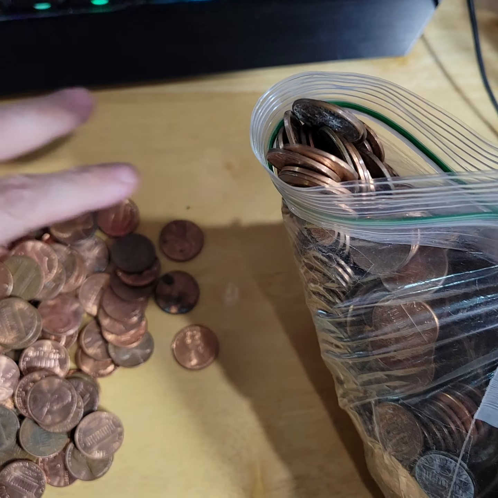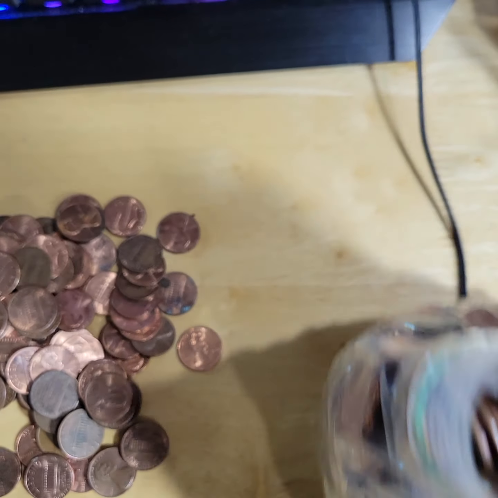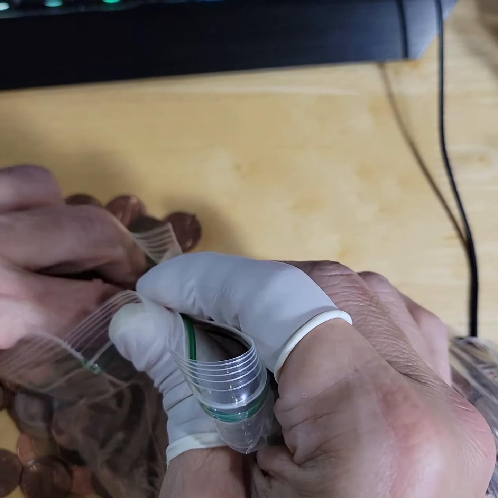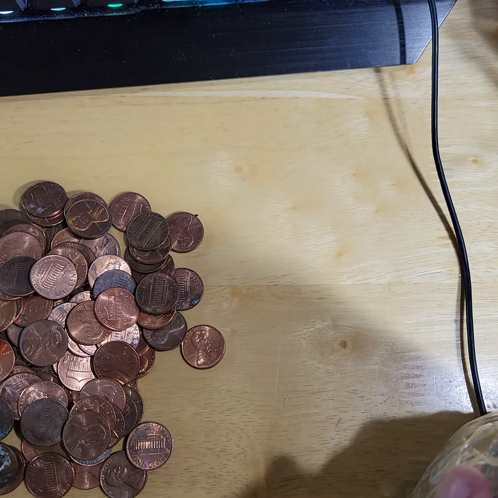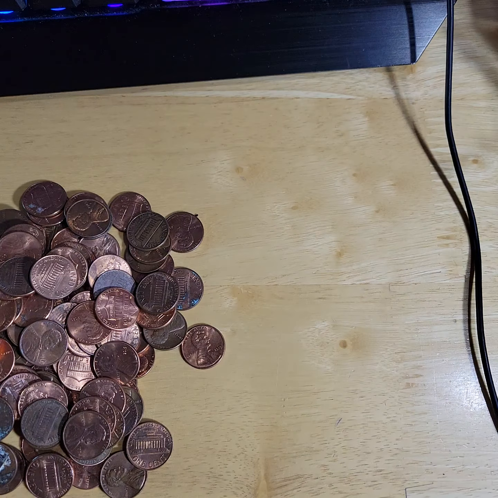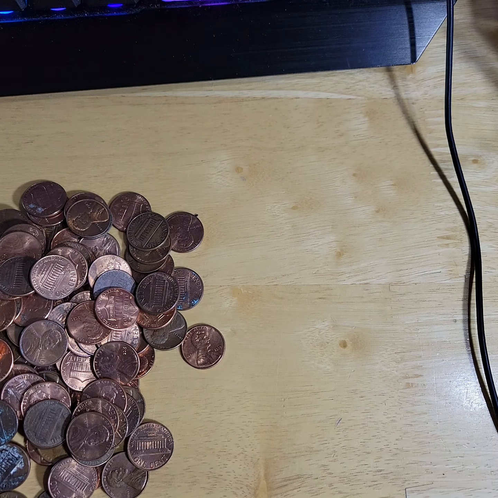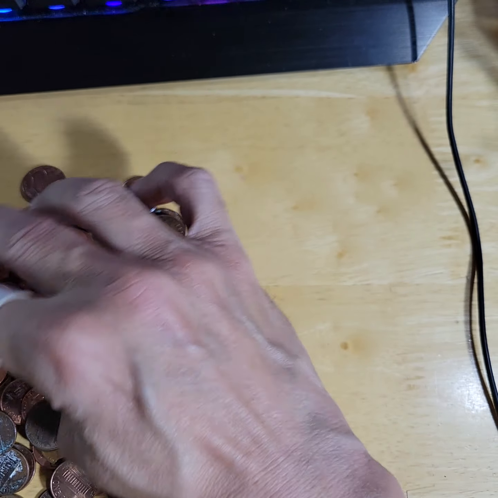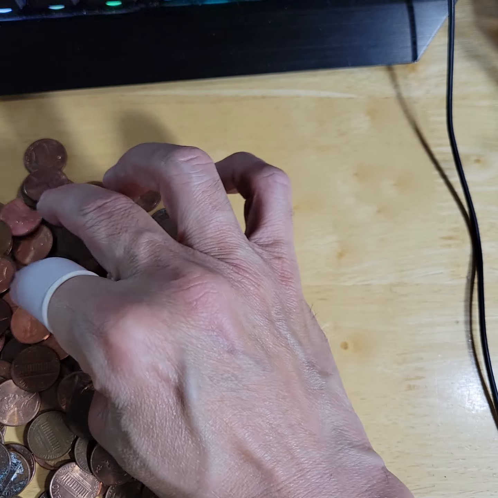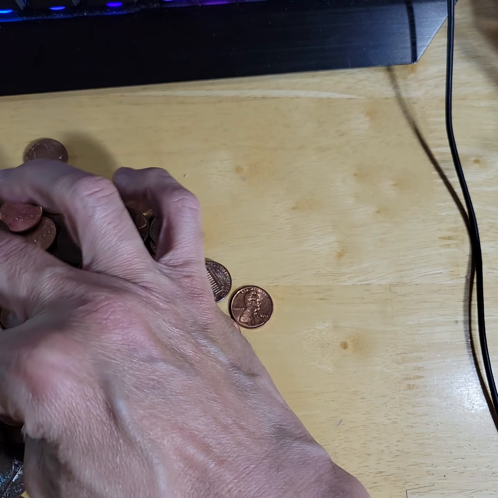All right, let's do that. I think we could do a little bit more than that. All right, we'll do that. Okay. So we're doing that many pennies. I'm just going to put to the side some of the coppers. I'm just going to go like that. If they look copper, I'm saying, or interesting, I'm going to put them to the side.